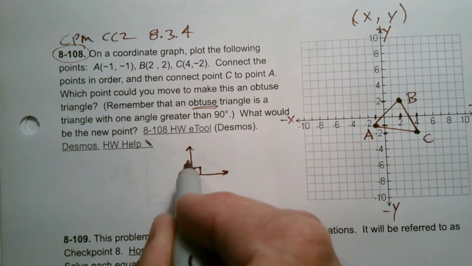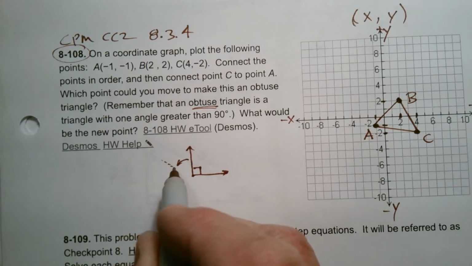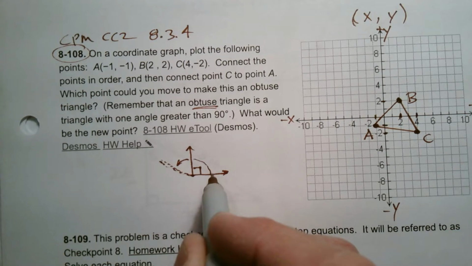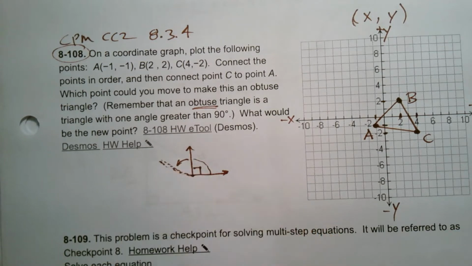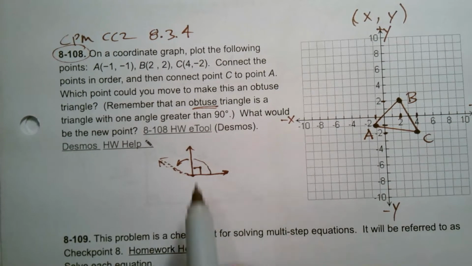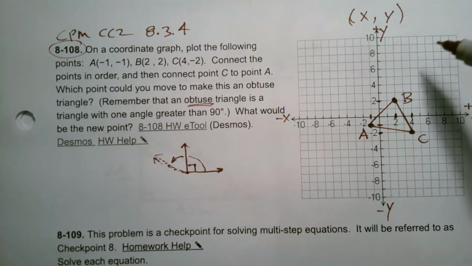So obtuse would mean that it would have to continue in this direction, right? Something bigger than 90. So we'd want an angle like this, where it pushes out to make it bigger than 90. So that would be an obtuse angle. So only one angle would have to be obtuse in order for us to have an obtuse triangle.